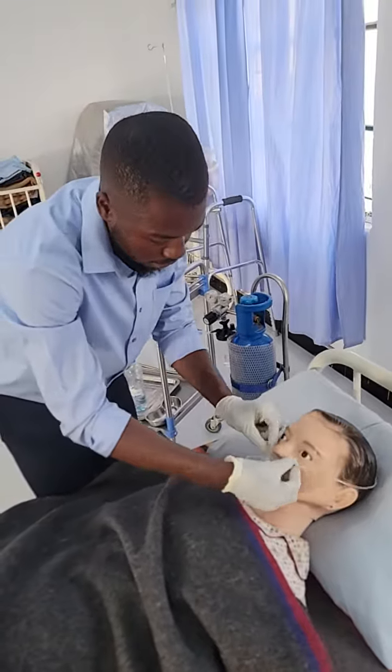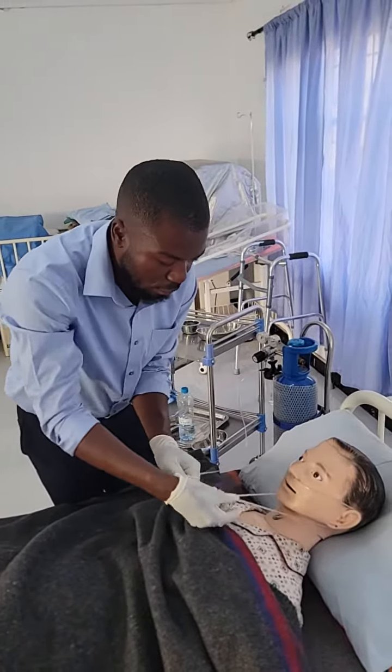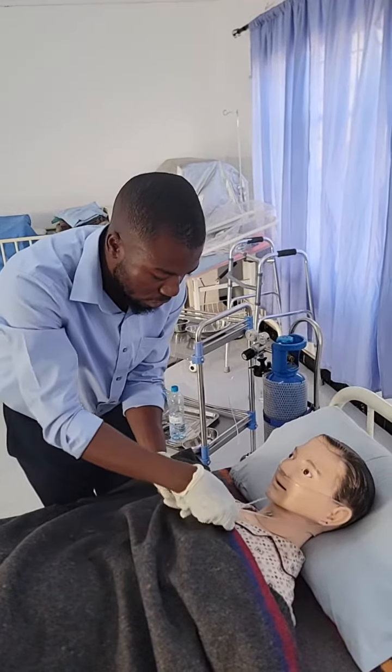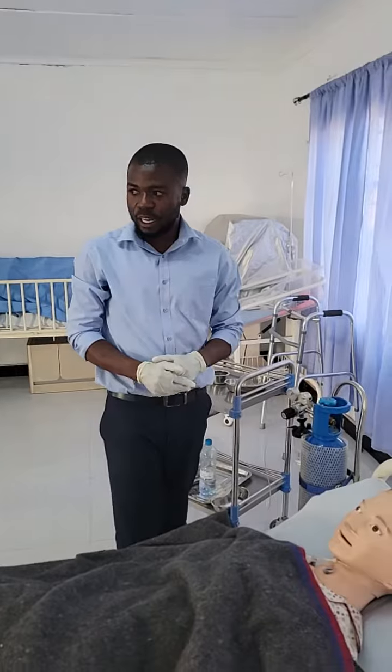You just hold these, place them in the nose, then these will go behind the earlobe, this side and this side. And then you secure it nicely in the neck, like that. Like this, that means we have connected and we have administered the oxygen to the patient or the client.